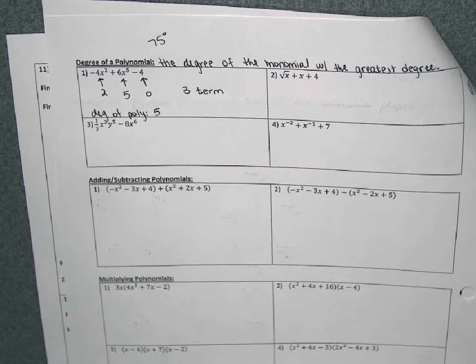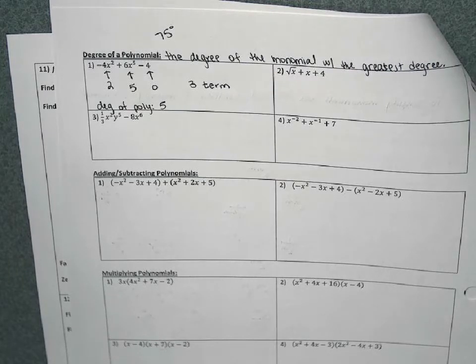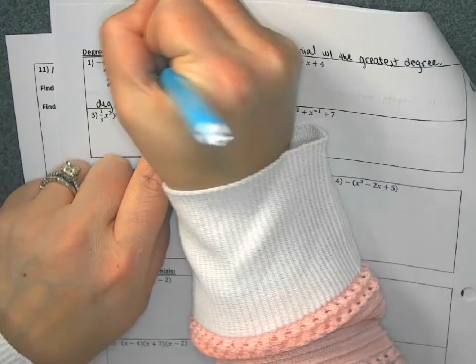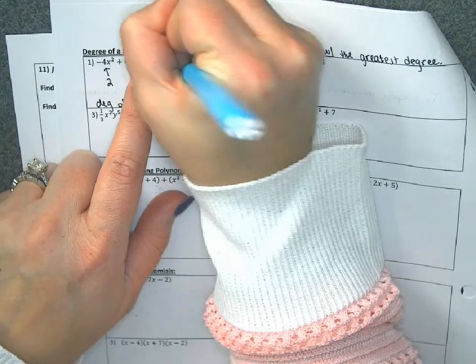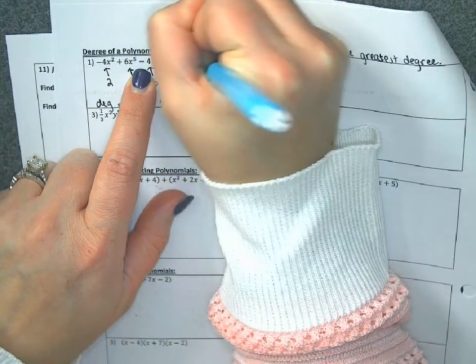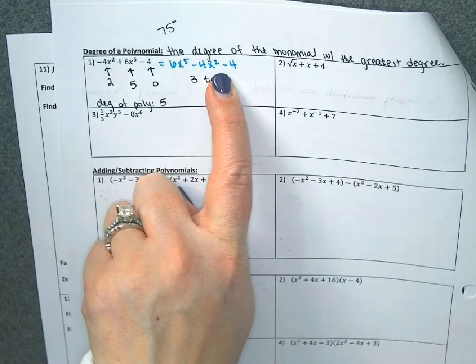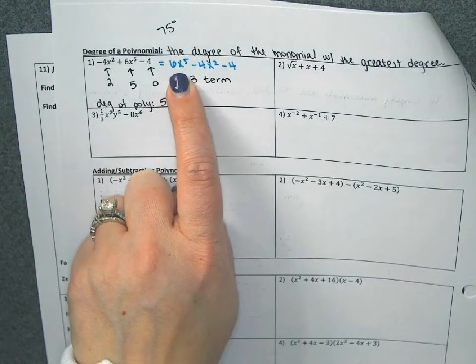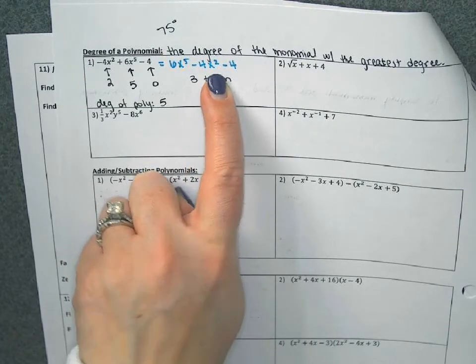Standard form says that you order your terms in the order from highest degree to lowest. So if I wanted to write this in standard form, if I was asked to simplify something, I would not put this as my answer because I would lose points. I would rearrange it and write 6x to the 5th minus 4x squared minus 4. That would be my final answer because I rearranged it to be the degree of 5, the degree of 2, and the degree of 0.